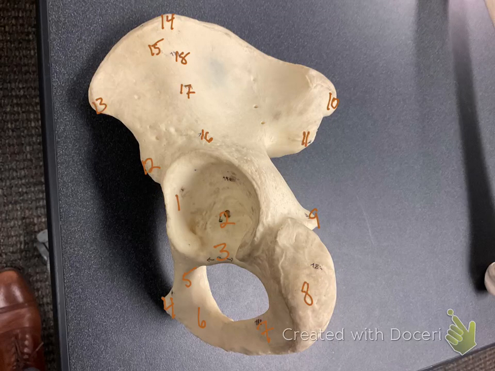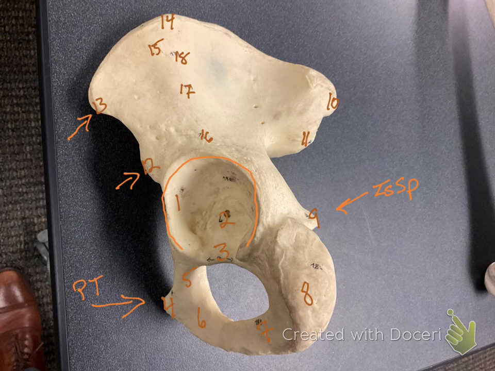Now we're looking at the lateral aspect of the hip joint, or the os coxae, however you want to say it or name it. And that should be pretty apparent because we see the structure here, which is the acetabulum. We should know this is anterior because we see the pubic tubercle. And we should know that this is posterior because we see the ischial spine back here. Okay? So number 13, anterior superior iliac spine. 12, anterior inferior iliac spine. Number 1 is the lunate surface of the acetabulum. Number 2 is our acetabular fossa.